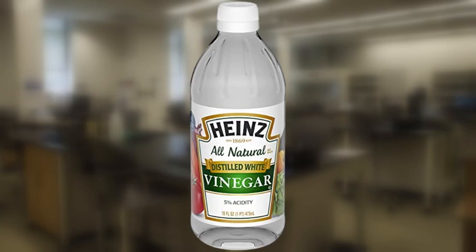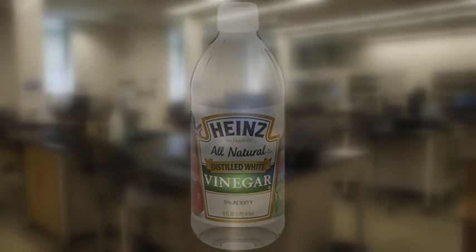If you want to repeat the lab at home, grab yourself acetic acid. White vinegar is what I use as a source, but if you happen to have pure acetic acid, I would probably use a lot less vinegar, as vinegar is made up of around 4 to 8% acetic acid.